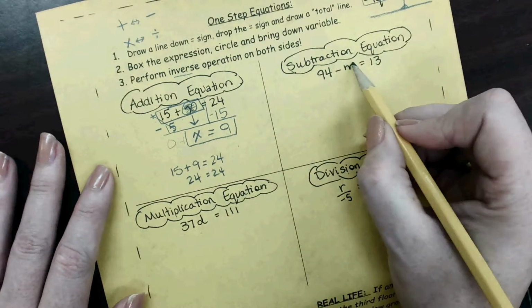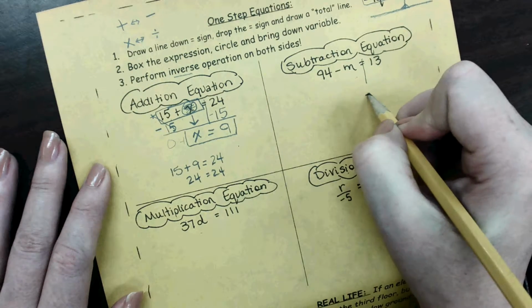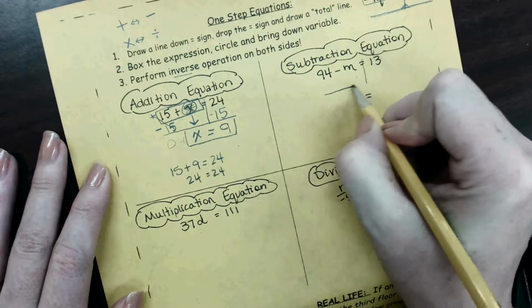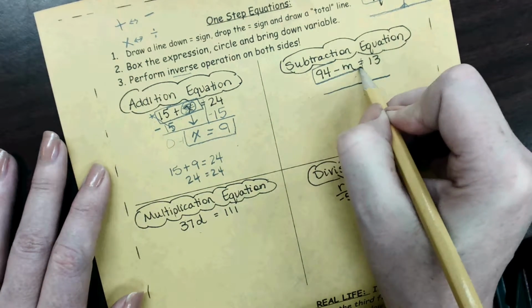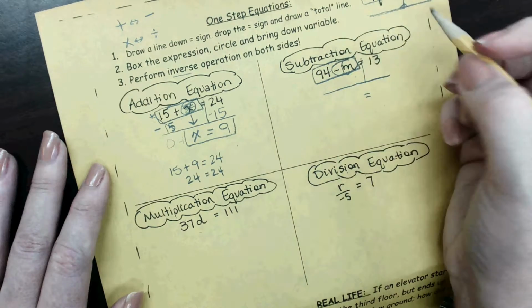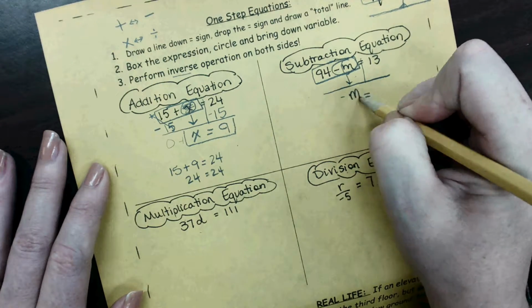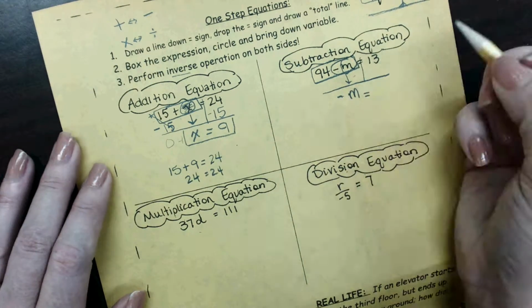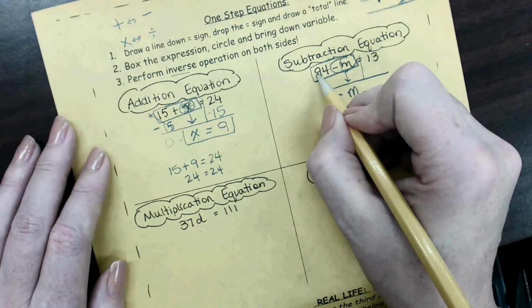Let's practice now with the subtraction equation. Draw a line down the equal sign, drop my equal sign, and have a total line. Box the expression, bring down, ooh, I didn't think this through, negative m. I'm going to have to fix this for you. For a beginner, I should have put the m first. I got this, though. Now it's time to look at this.